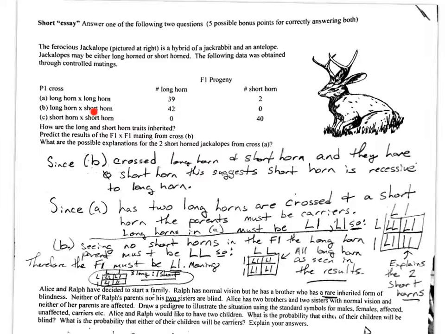B is Longhorn and Shorthorn, so we know now that Shorthorn is little s, right? Or I think I used little l. So little l, where the Longhorn, we don't know what it is. But what would you think it is, based on the fact that when we cross these two, you get no Shorthorn? That is the one that is homozygous. Exactly. Because of this, we know that Longhorn is homozygous dominant, and we knew already that Shorthorn was homozygous recessive. So all of their children are what?